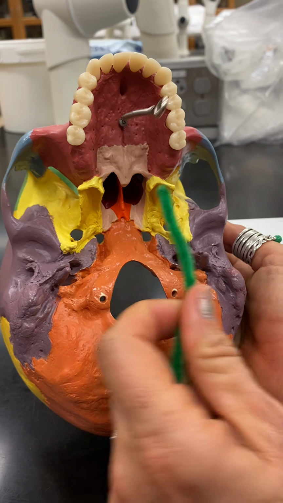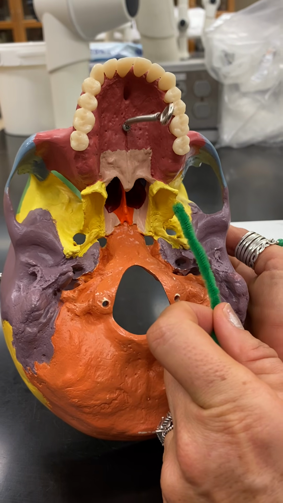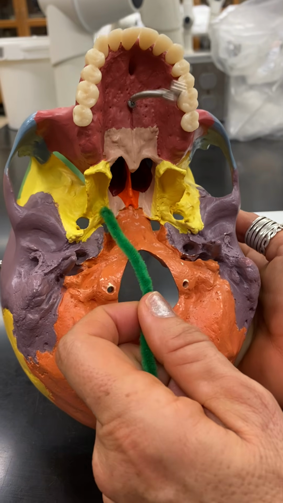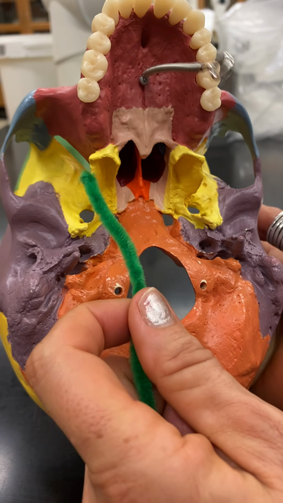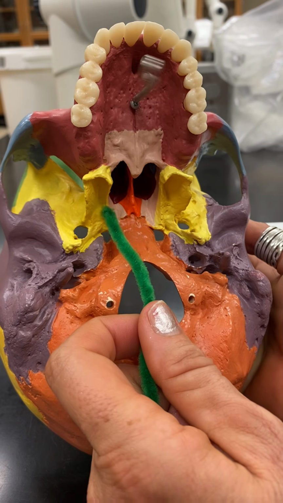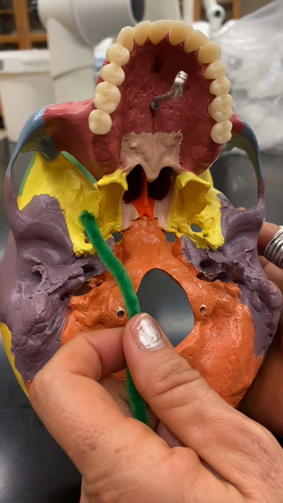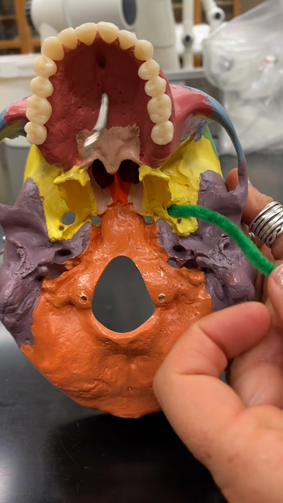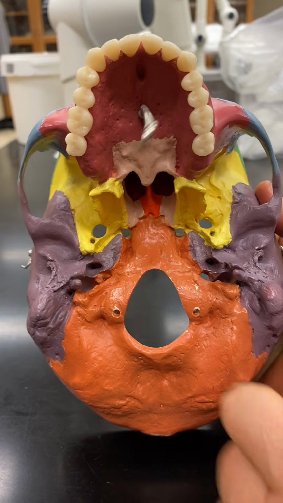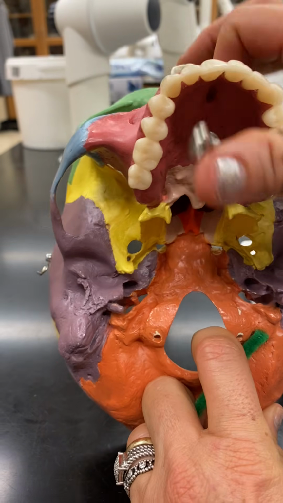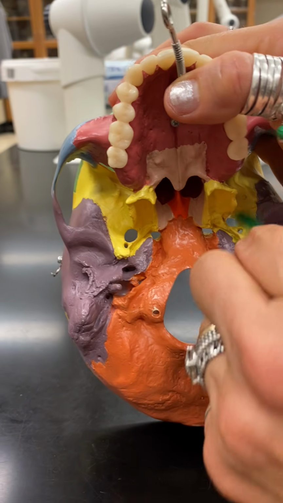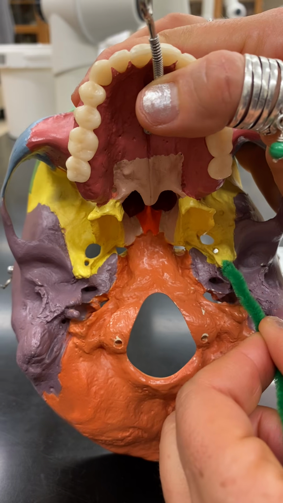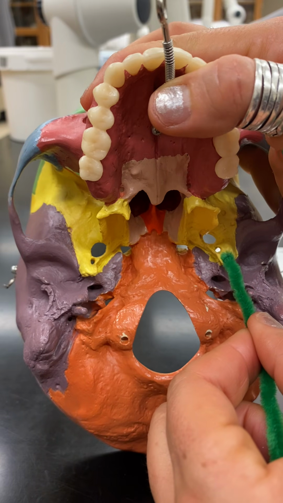Each process is divided into a lateral pterygoid plate and a medial pterygoid plate. These bony features serve as attachments for a couple of the muscles of mastication. From the inferior view, you can also see foramen ovale. Foramen ovale transmits the trigeminal nerve. You can see foramen spinosum. So make sure that you look at the skull from the inferior view as well.